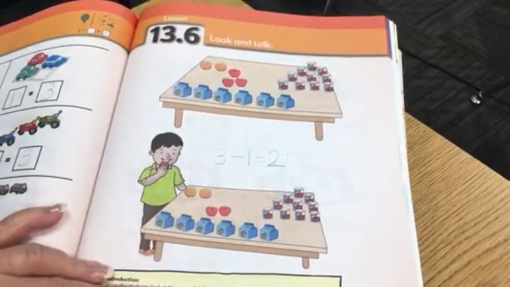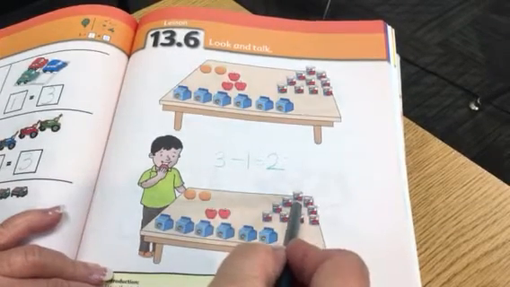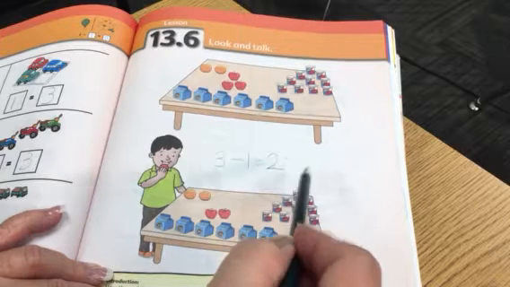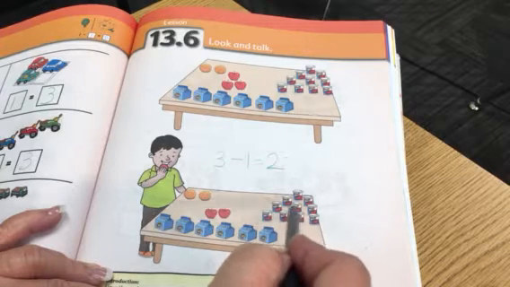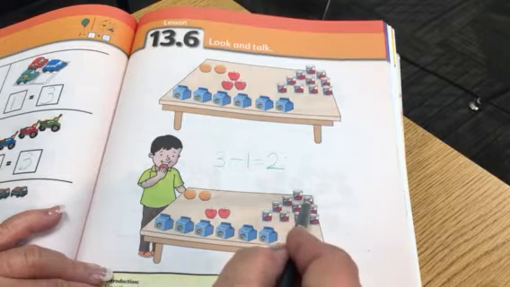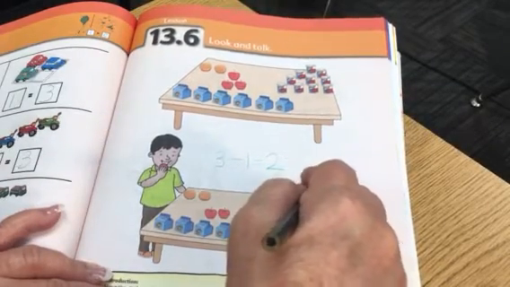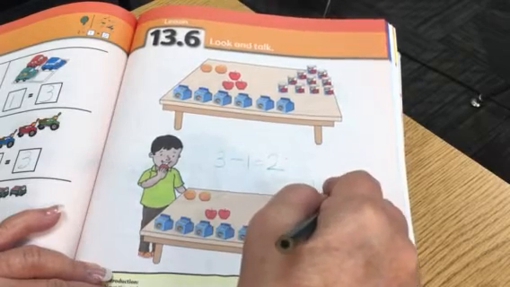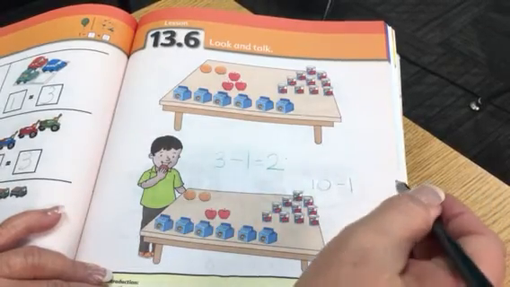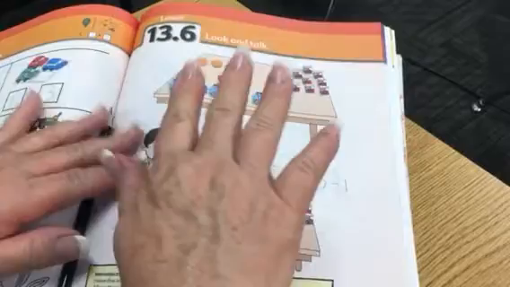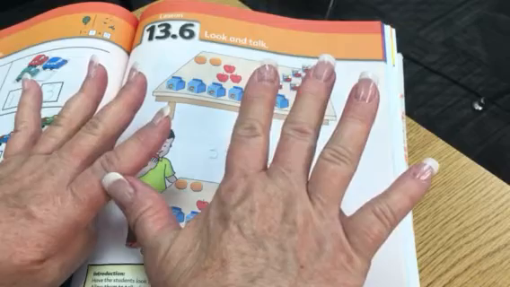So let's play a little game. I'm going to have 1 container of yogurt. How many containers of yogurts were there? 1, 2, 3, 4, 5, 6, 7, 8, 9, 10. 10 containers of yogurt. I'm going to take 1 away. I'm going to cross out this top one here. How many would be left? If I started with 10, I take 1 away. How many do I have left?